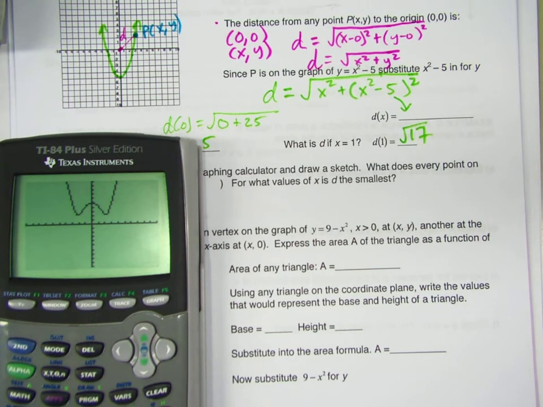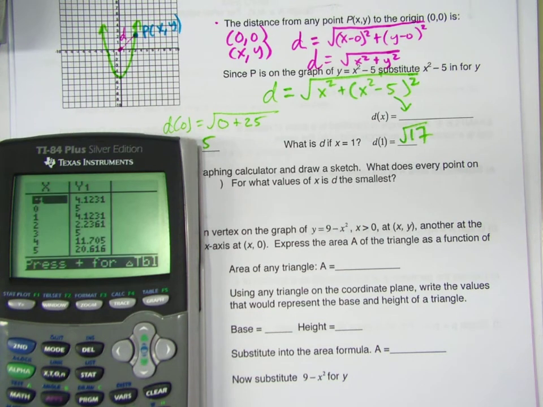Okay, so here's the graph, right? Let's look at a table real quick. The x values represent the x coordinate of the point, right? But for this specific function, what did y really represent?